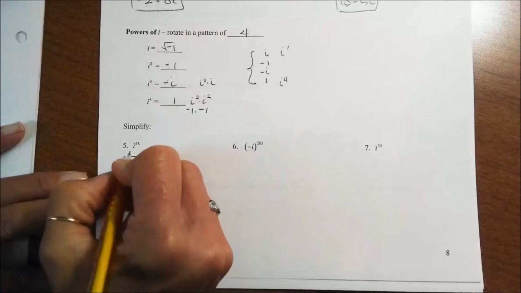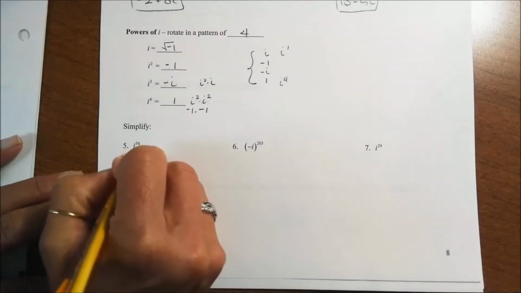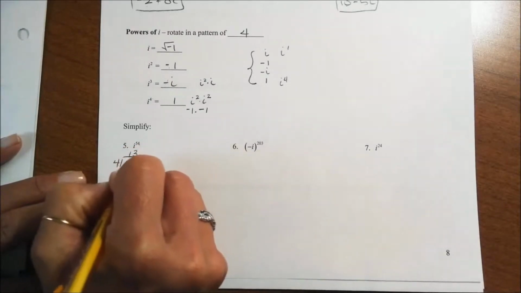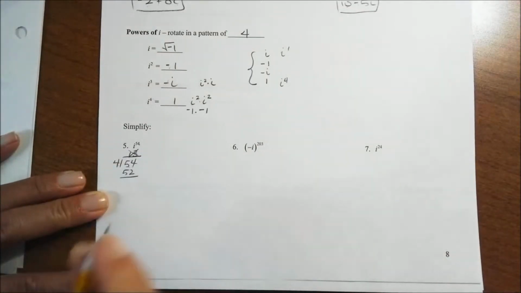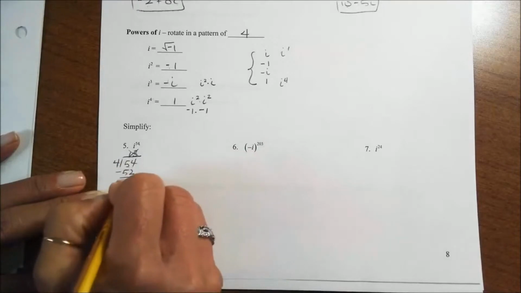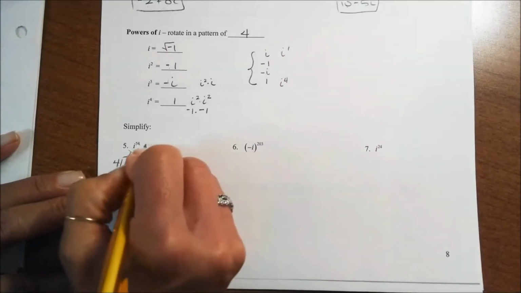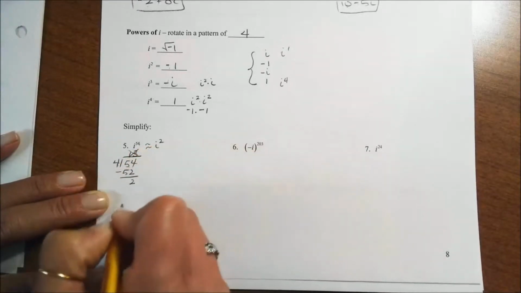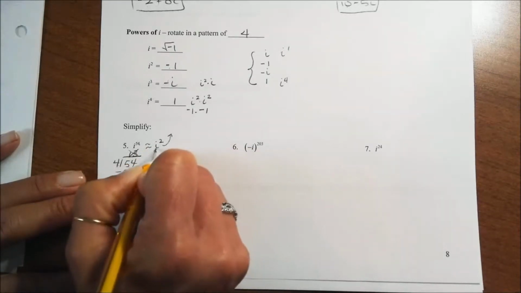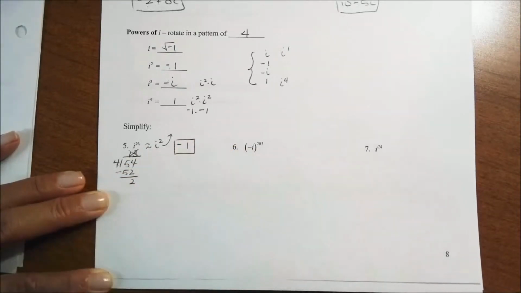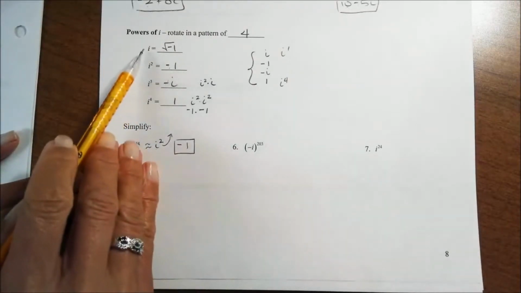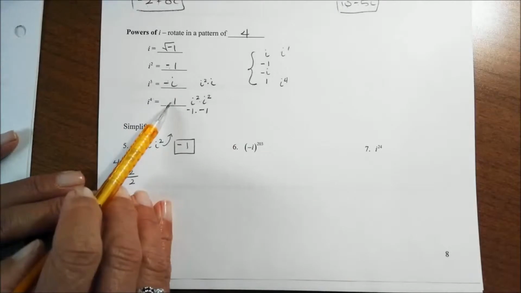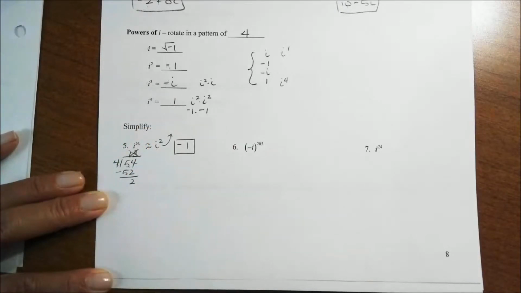4 goes into 54 a total of 13 times. 13 times 4 is 52. We don't care about how many times it goes in. What we care about is the remainder. So when we subtract, we have a remainder of 2. So i to the 54th is equivalent to whatever i squared would be. And when you look above, i squared is -1. That would be your final answer. Your answer for these types of problems must fall between i, -1, -i, and 1. If they have a power, then you have not completely simplified.